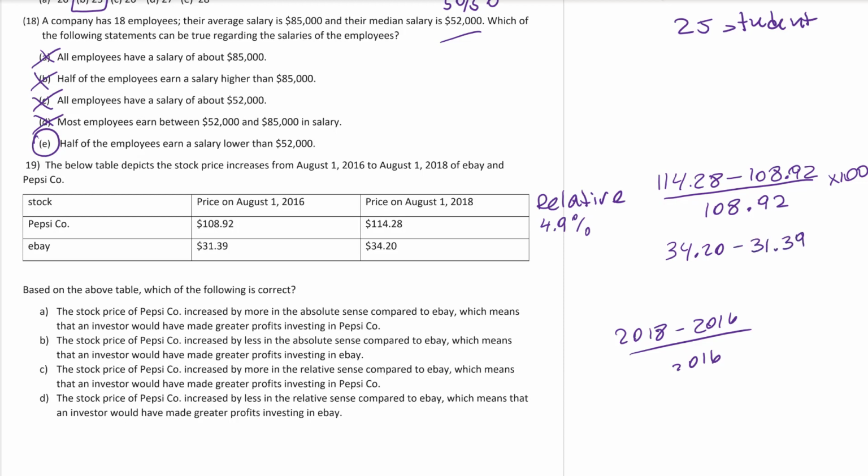And we're going to do the same thing for the other one, for eBay, which I think is now owned by Google. I think so. All right, so let's see what we get here. All right, so it is about 8.95 percent.